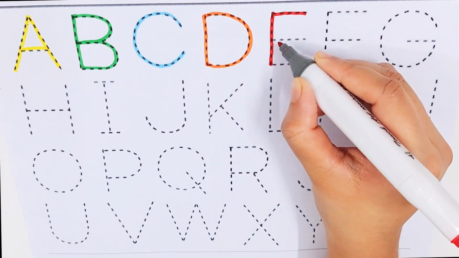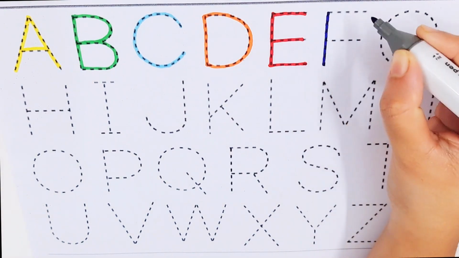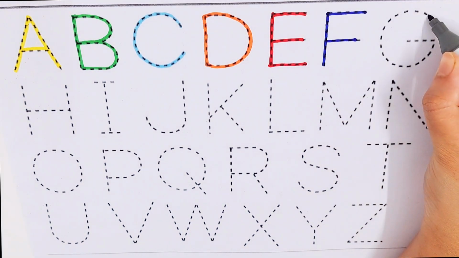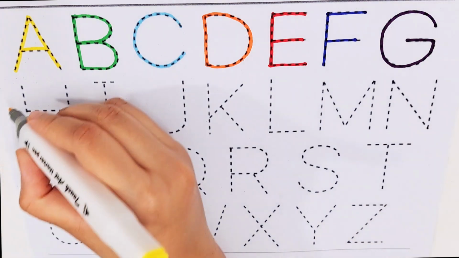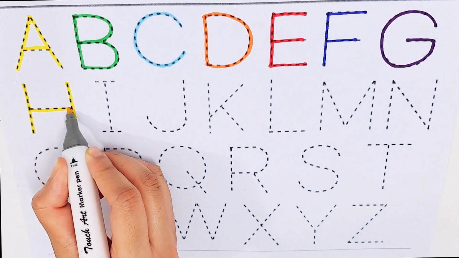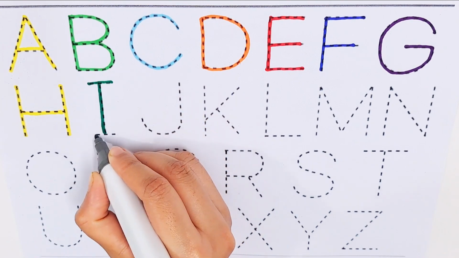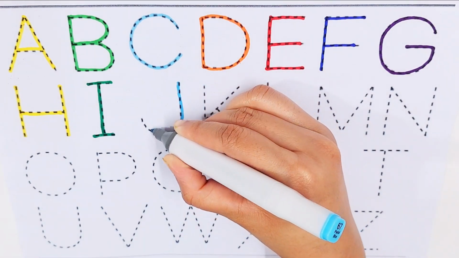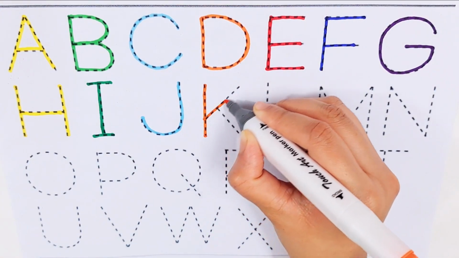E for eggplant. F for fruits. G for goat. H for heart. I for ink. J for jar. K for kite.